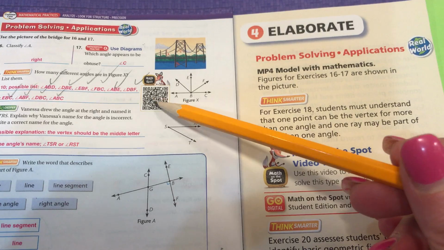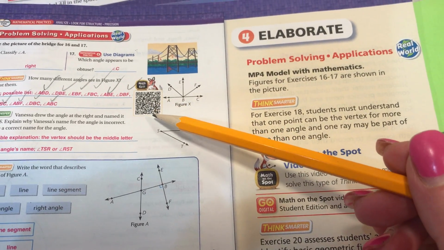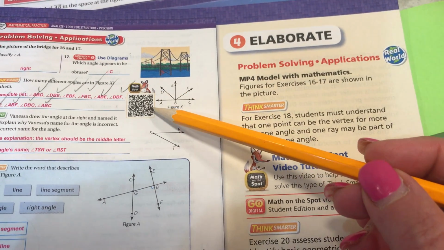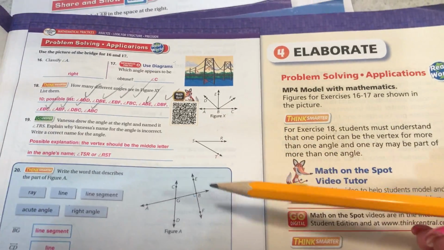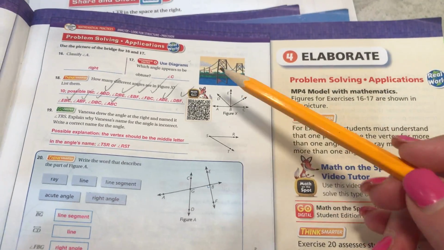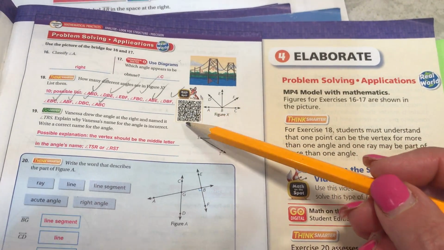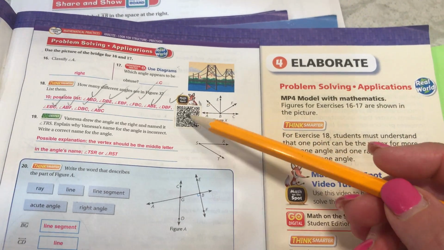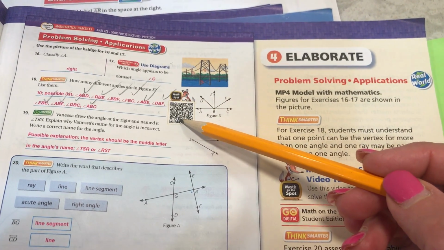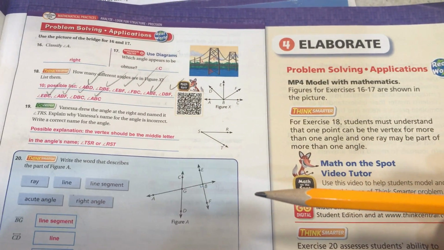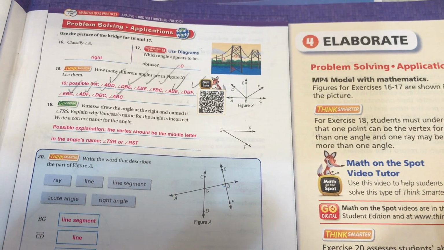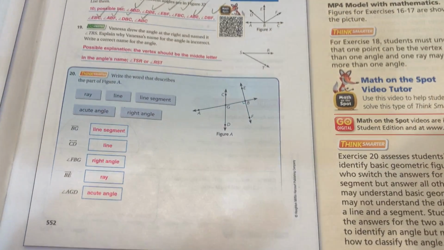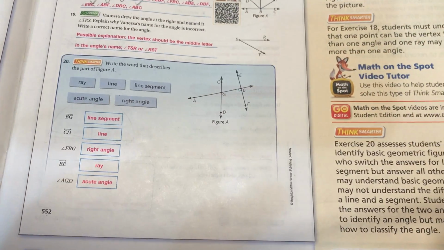You could have definitely used your QR reader for that as well. Don't forget you have that on your Chromebook. And the fox or the guy or the girl, sometimes it's a girl, sometimes a lady, she'll walk you through it. But here's the answer. So I'm just going to show you the answers that are in my book. And then here's the answers for the Think Smarter.